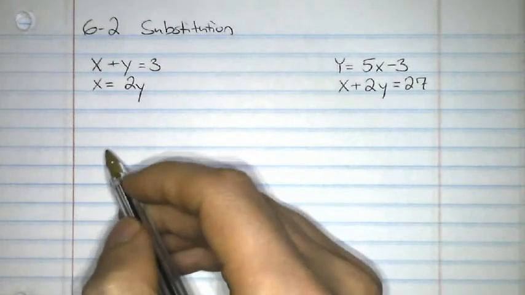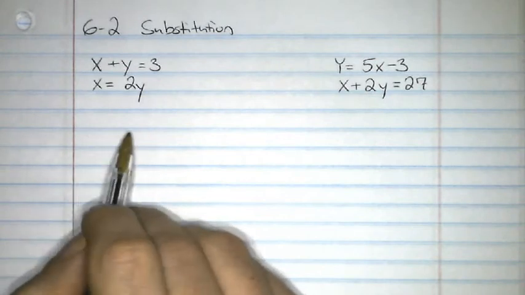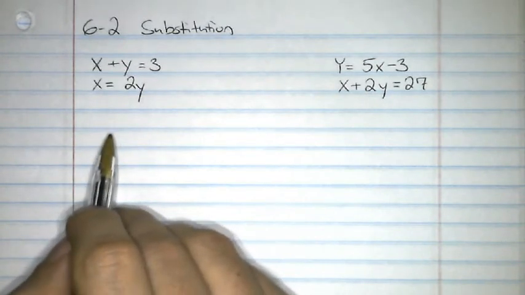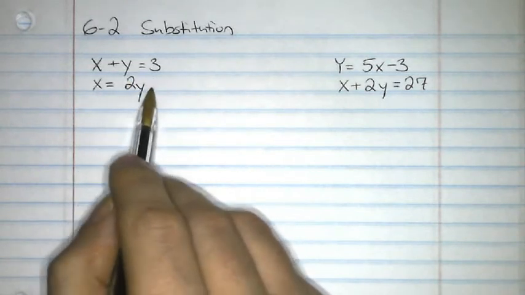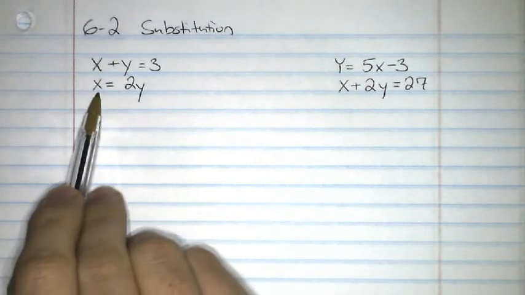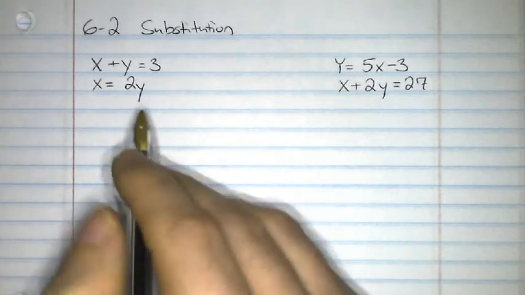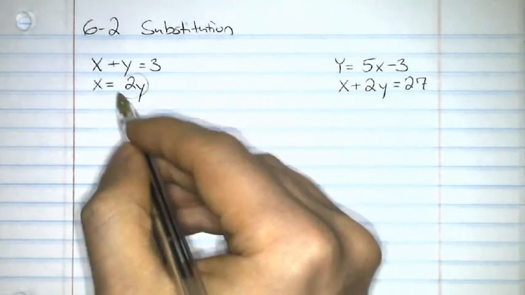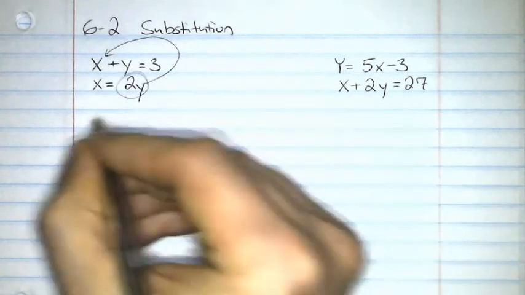Okay, now with substitution, what you want to do is look for x to equal something or y to equal something in one of your two equations, then substitute that value in for the same variable in the other equation. So let's take a look at the first one. Here we can clearly see that x equals 2 multiplied with y. So what we're going to do is take this value, 2y, and substitute it in for x in the other equation.